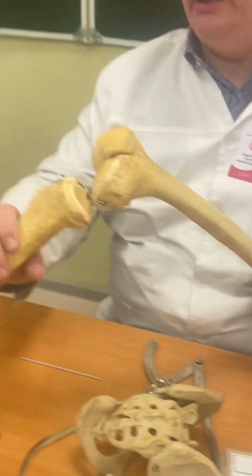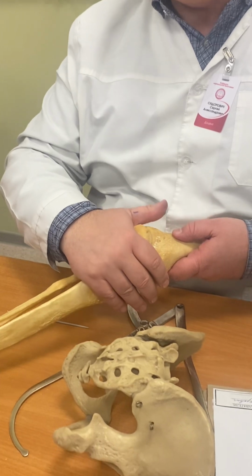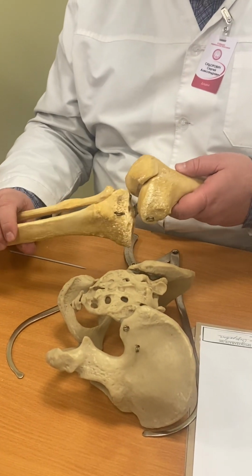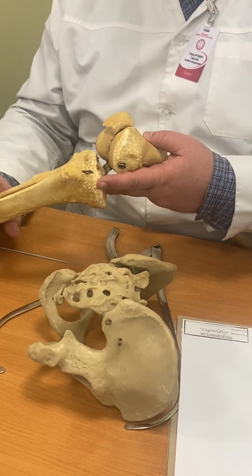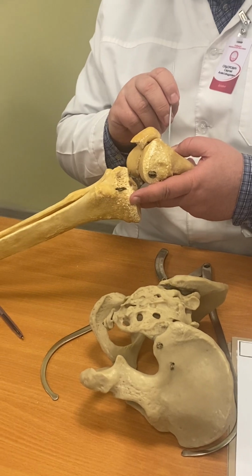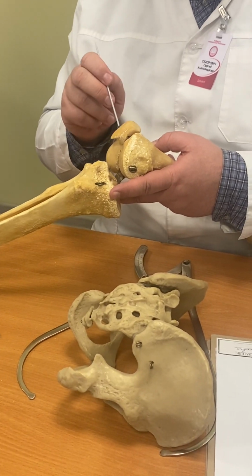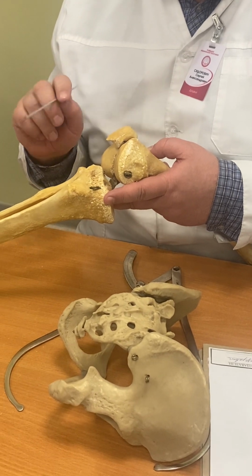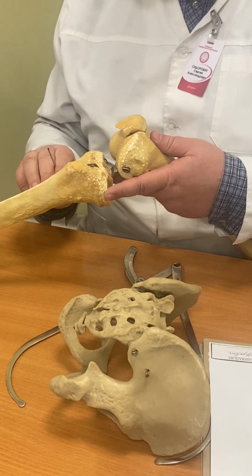Knee joint, that is articulatio what? Genus in Latin. Articulatio genus. How many bones participate in this joint? We'll try to count. This is femur. Next, patella and tibia. Fibula does not participate. Fibula does not participate in knee joint.